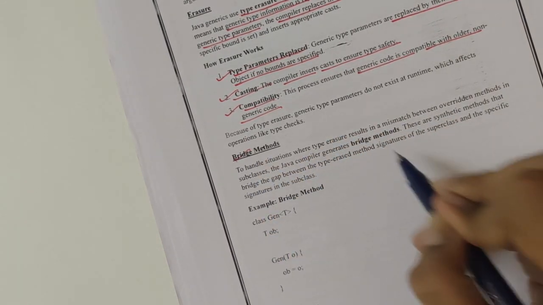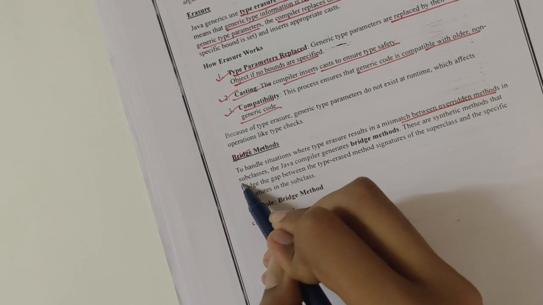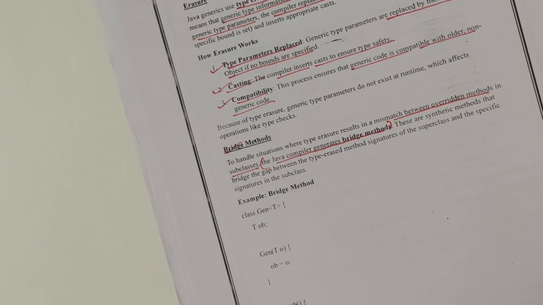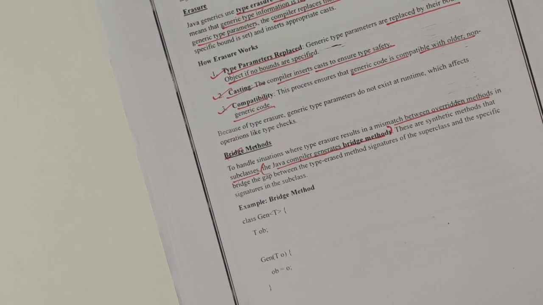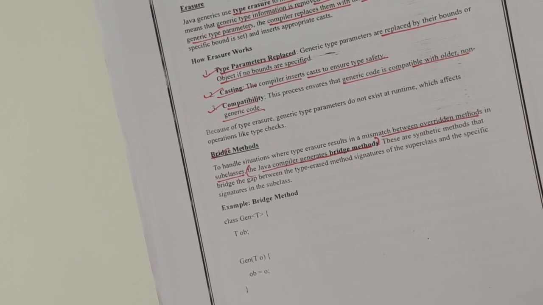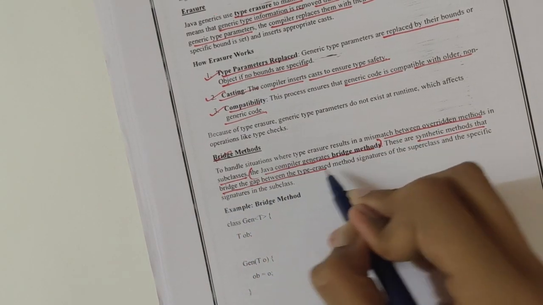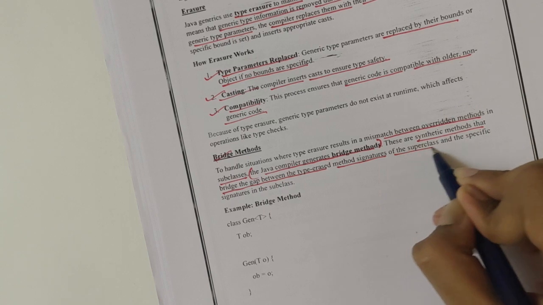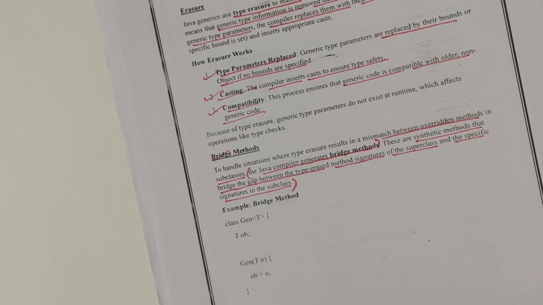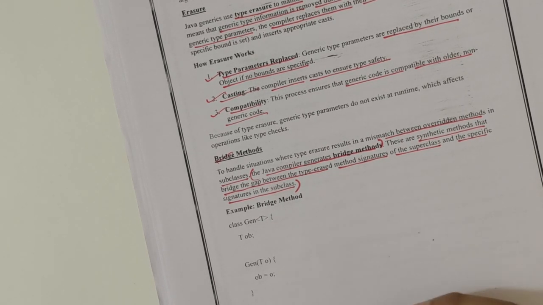To handle the situations where erasure results in a mismatch with the overridden subclass method, the Java compiler generates bridge methods. That means when type erasure can lead to some kind of mismatch, then a bridge method is used. They are synthetic methods that bridge the gap between the type-erased method signature of the superclass and the specific signature of the subclass. That means two signatures, one of the superclass, one of the subclass. It is used to bridge the gap between them.